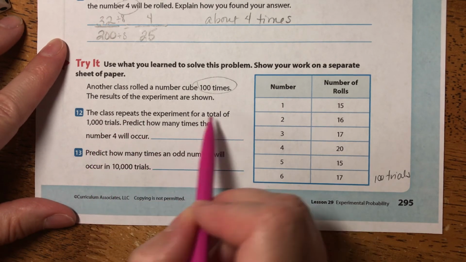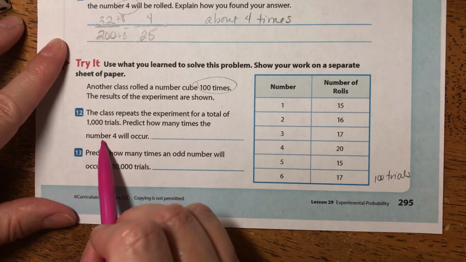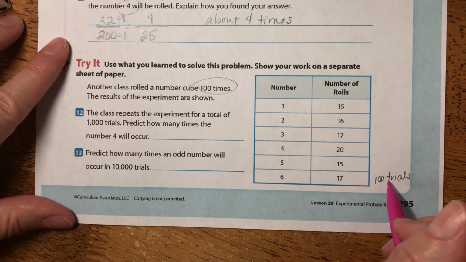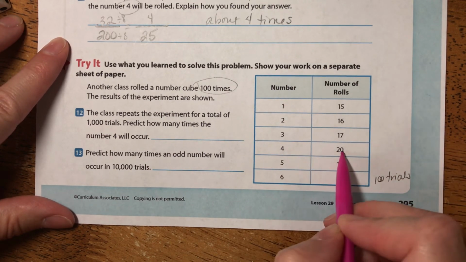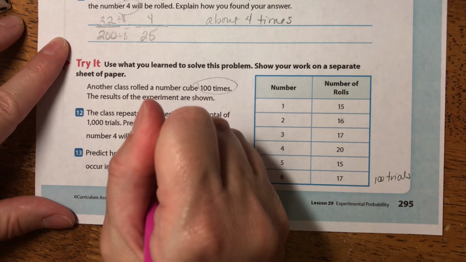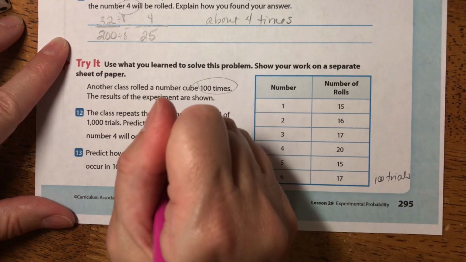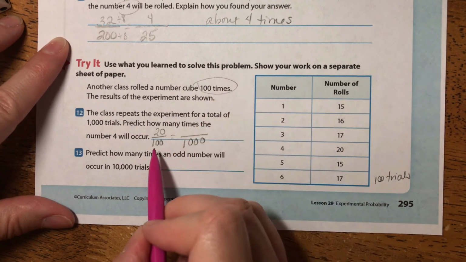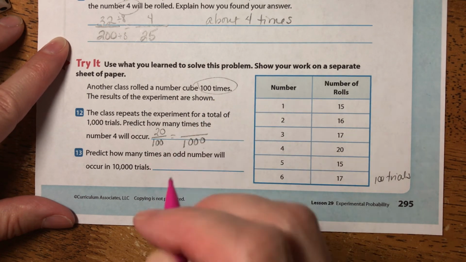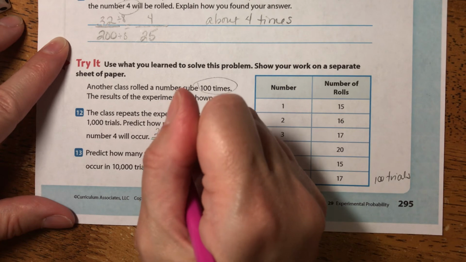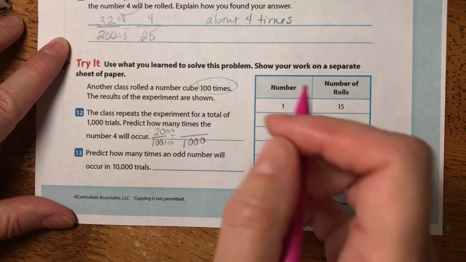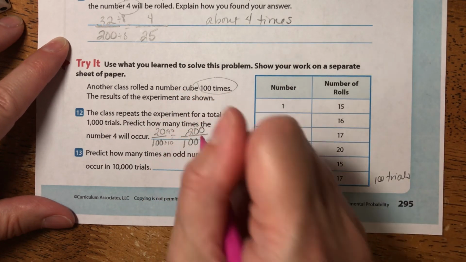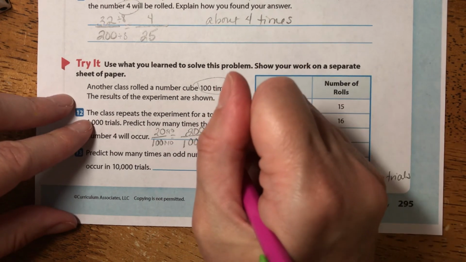If the class repeats the experiment for a total of 100 trials, predict how many times the number 4 will occur. All right, well, let's go with what we know. Right now, they rolled a 4 20 times. So 4 was 20 out of 100. Oh, this is easy. Now I just want to go up to 1,000. So 100 times what is 1,000? Times 10. So I'm making equivalent fractions. So 20 times 10 is 200. So about 200 times.